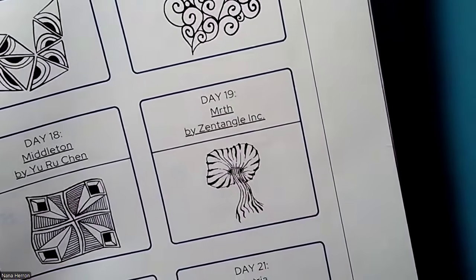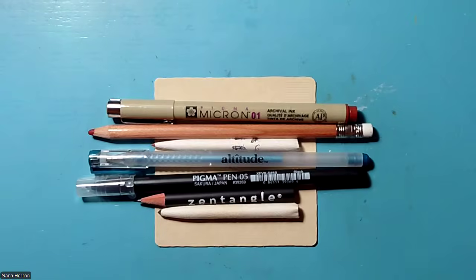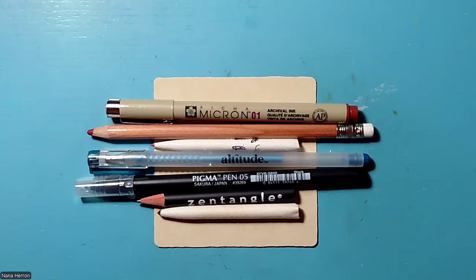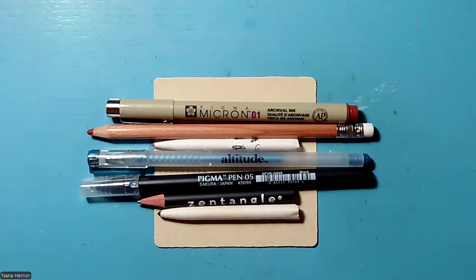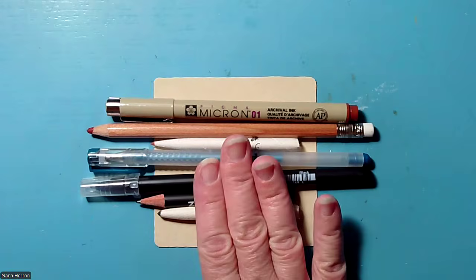So Mirth is a really fun fragment tangle that pairs really well with Pangea. So we're going to start off with the Pangea. I am working on a Renaissance tile today. I just felt like maybe we should do something a little bit differently, but you can go ahead and follow along on a white tile and use the black pen, number 2 pencil and the tortillon. I have those on standby.